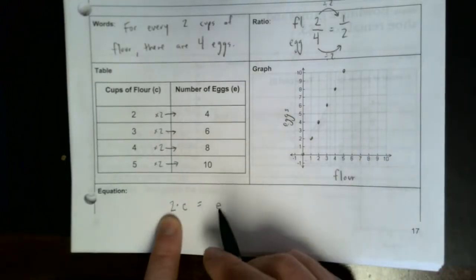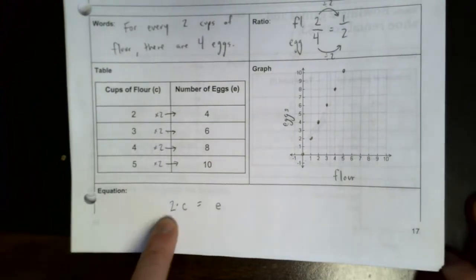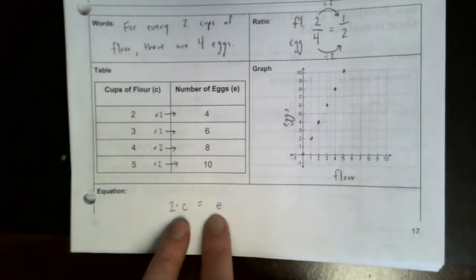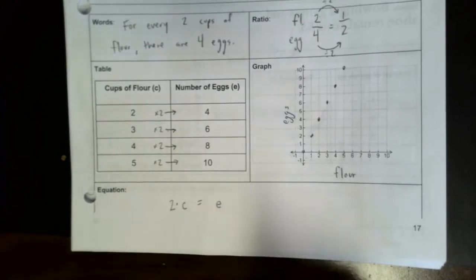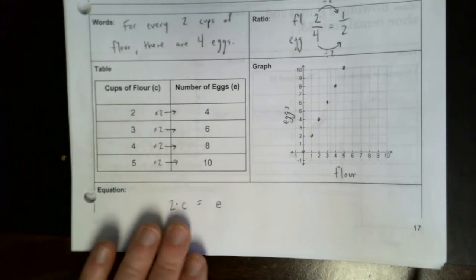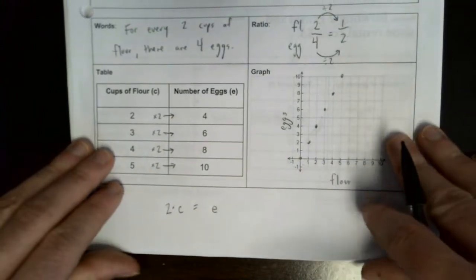10 times 2 would give me 20 eggs. We had 100 cups of flour. 100 times 2 would give us 200 eggs. So this equation is called a function. It shows the connection between the two amounts, the cups and the eggs. Every time you have a number of cups, you can multiply it by 2 to get the number of eggs.